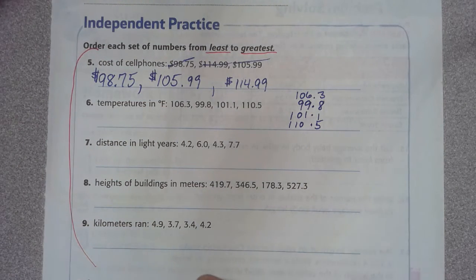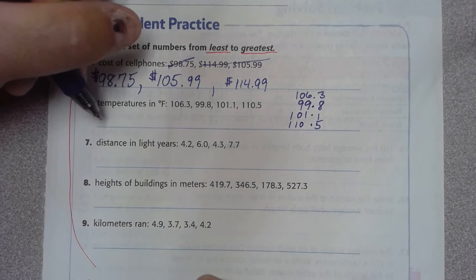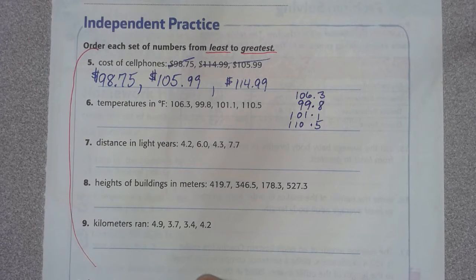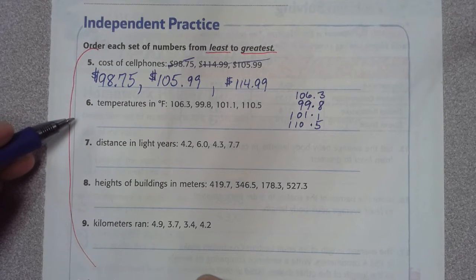So which one's the smallest? It's easy to tell, right? What is it, Gavin? The what? I can't hear you. We're on number 6. Smallest. That's okay.